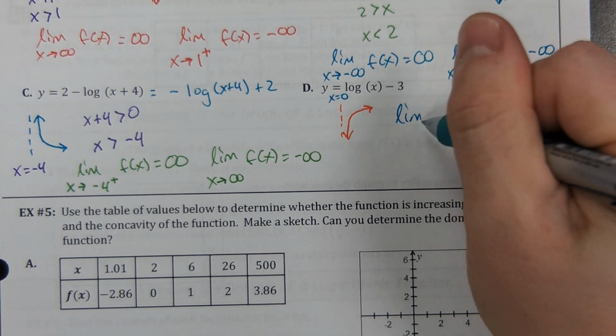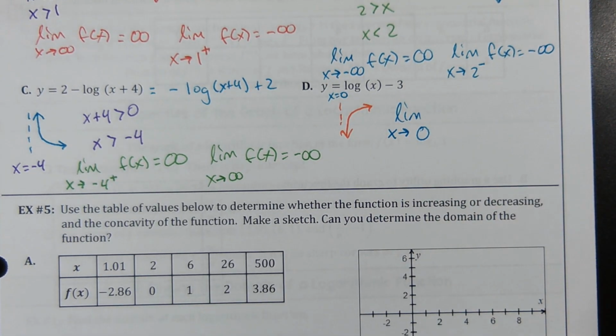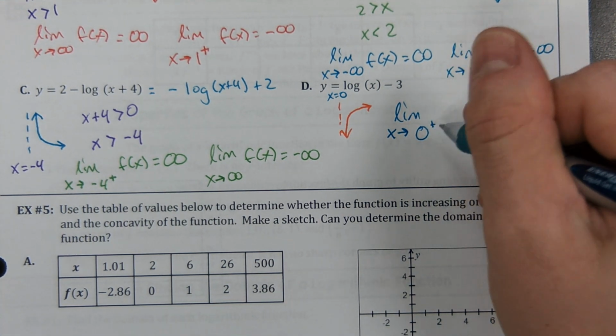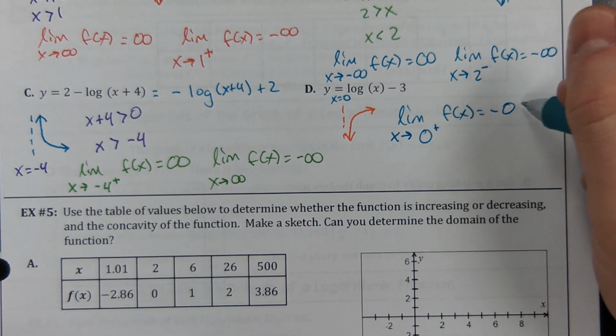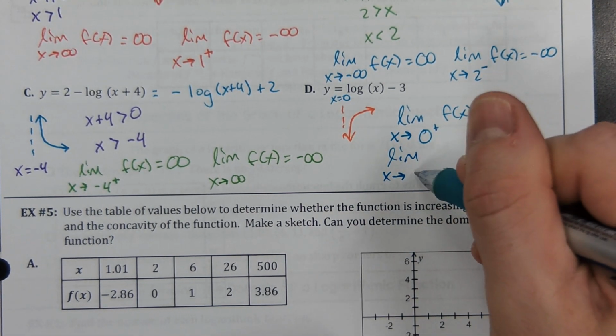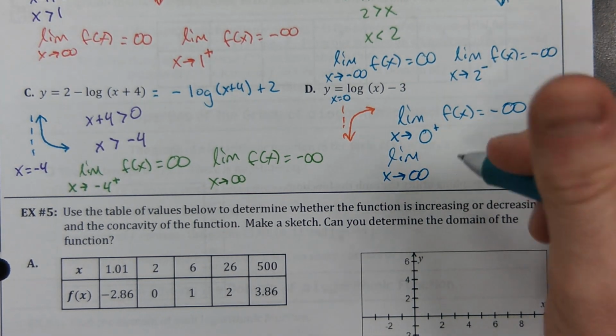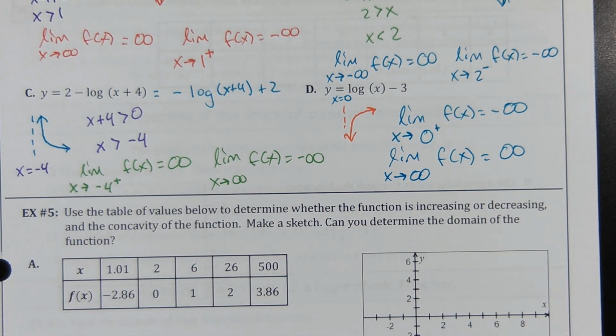Left end behavior, heading towards the left, you're going to get stopped by that asymptote at 0. You're on the right side of it though, but at the asymptote, your graph is shooting down. On the right side, the graph is unbounded, so x can grow as large as it wants, and as it does, y will also grow as large as it wants. It's just going to be really, really slow. Logarithms are slow.